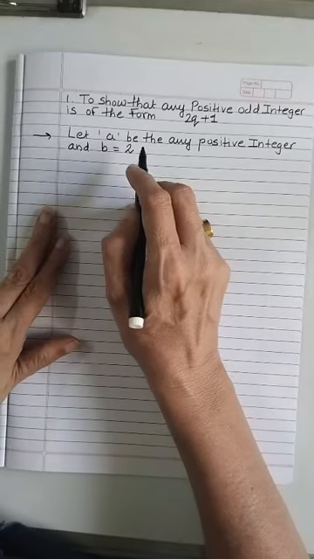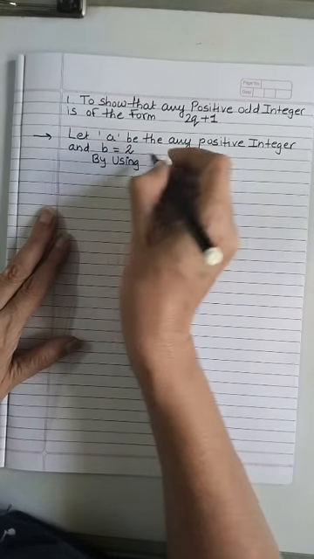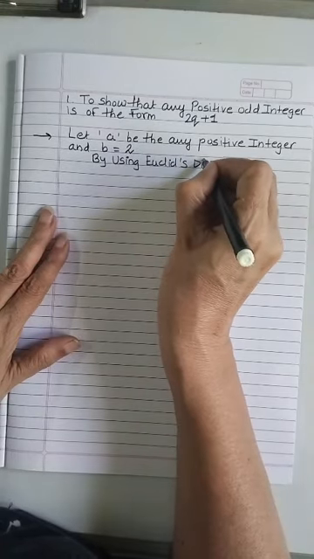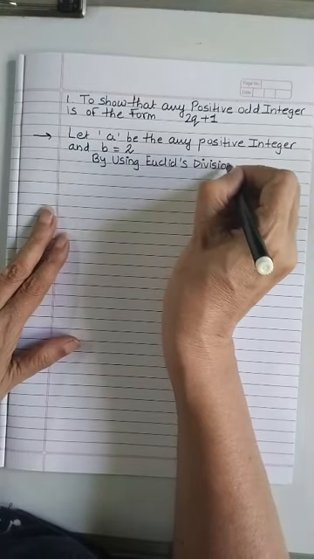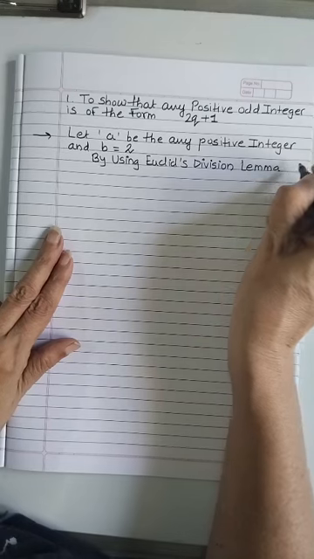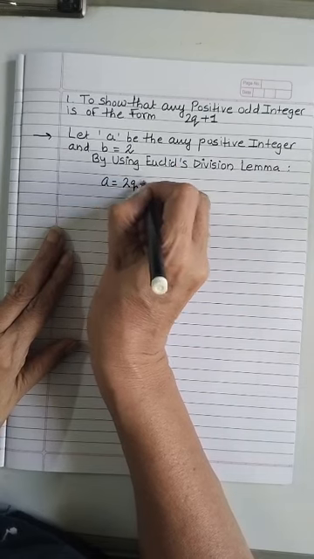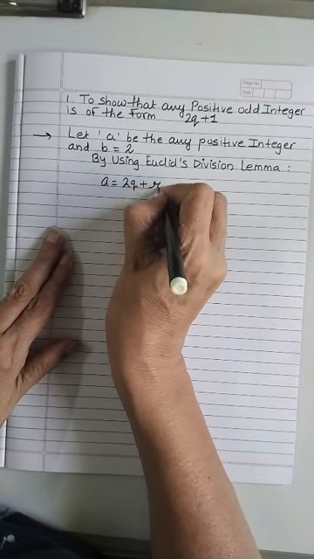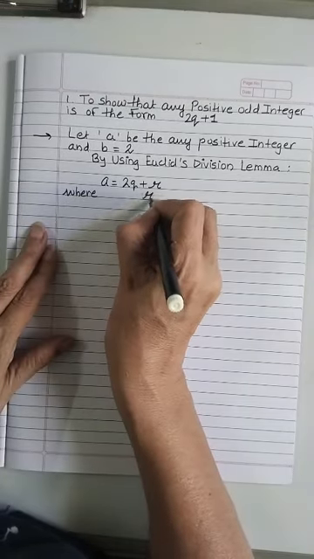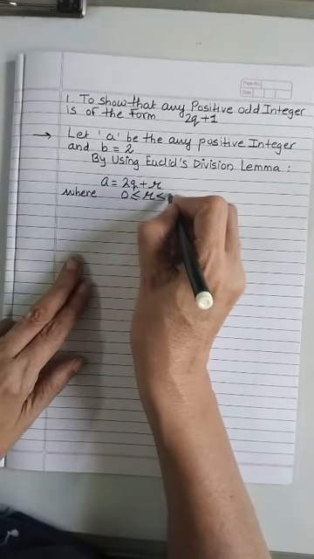By using Euclid's division lemma, that is a is equal to 2q plus r, where the most important condition is r is greater than or equal to 0 but less than b.